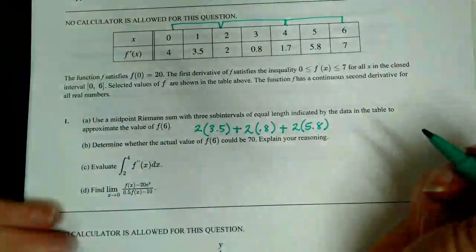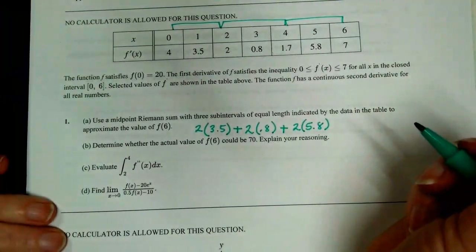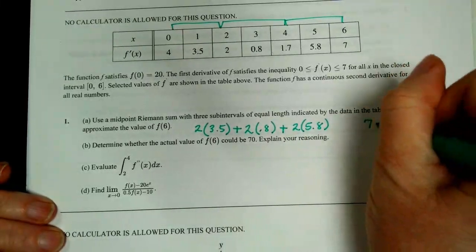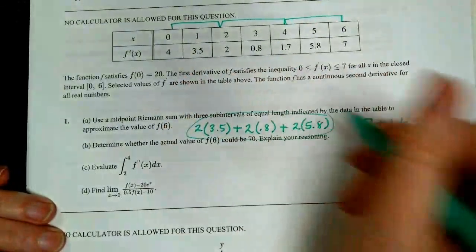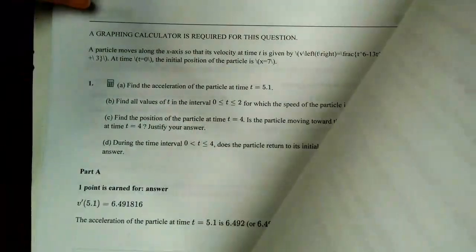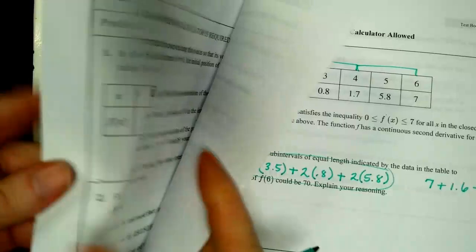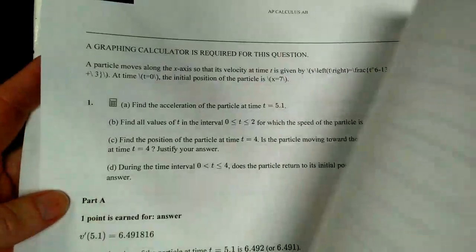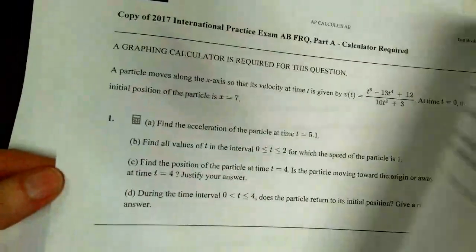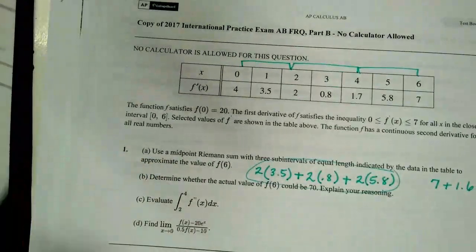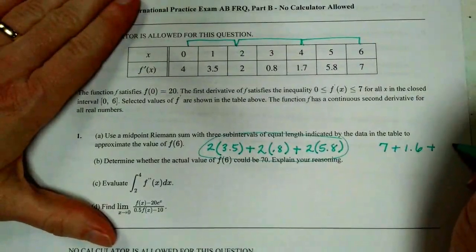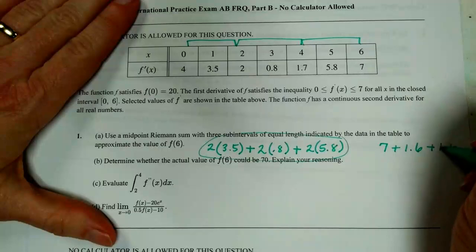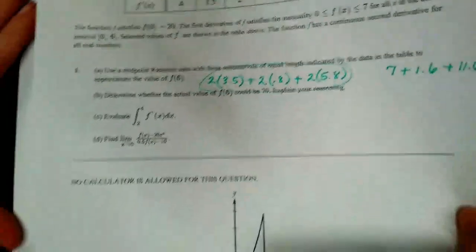Alright, I got like 21 points. This was the 9. So that's 7 plus 1.6 plus this. If you wrote this out, it got you the first point. I think I did the scoring... Hold on, let me think. I didn't print this scoring guideline. Yep, from 0 to 6: from 0 to 2, then 2 to 4, then 4 to 6. It's like if you have the integral from 0 to 2.